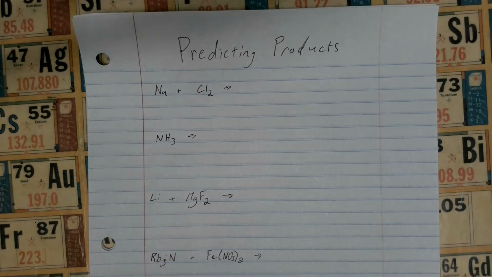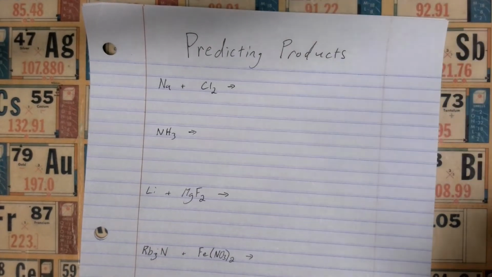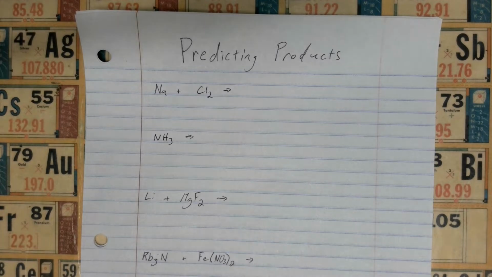All right, so today we're going to get into predicting the products of a chemical reaction. So in this case, if we know the reactants, we should be able to figure out at least an option for what the products are going to be. Now depending on the reactants, there might be a couple different products that could be made, but for the most part, there's usually only one way that it's going to react.